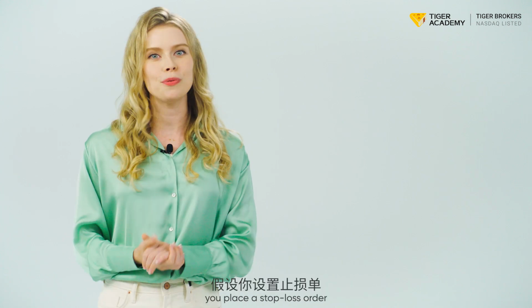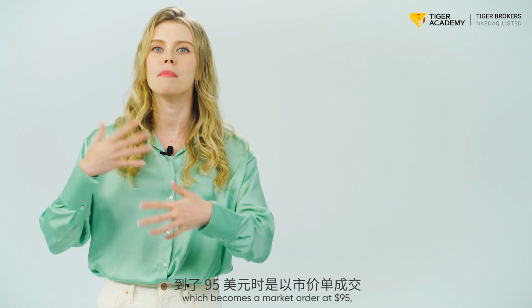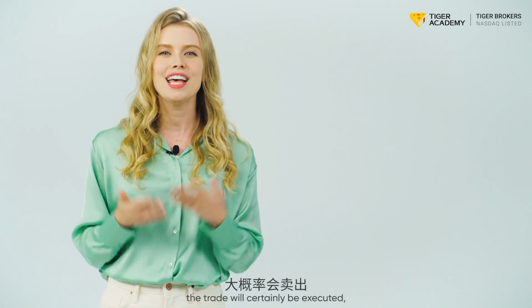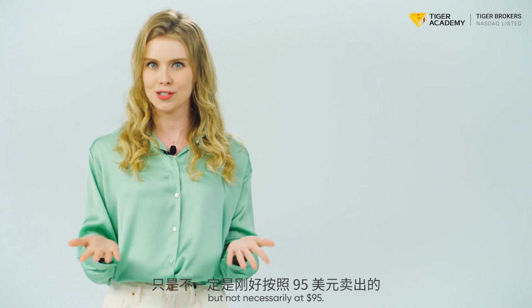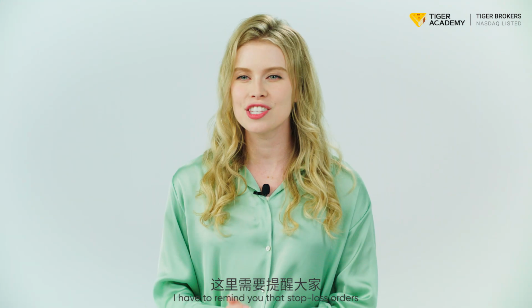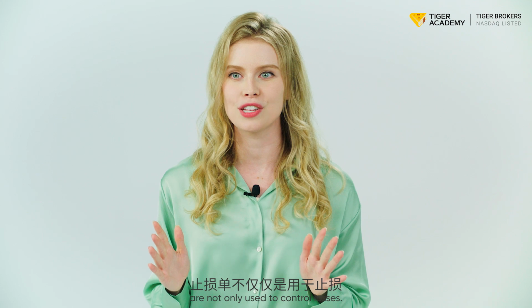If, however, you place a stop loss order which becomes a market order at $95, the trade will certainly be executed, but not necessarily at $95. I have to remind you that stop loss orders are not only used to control losses.